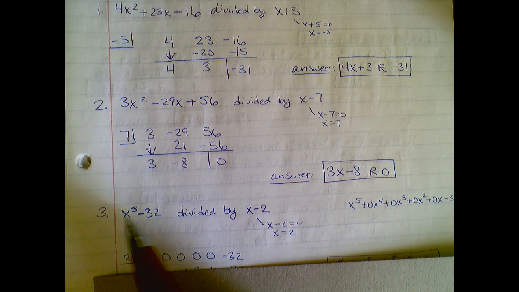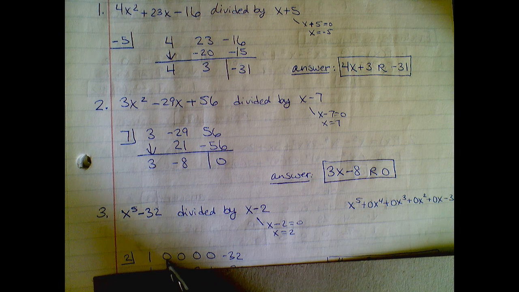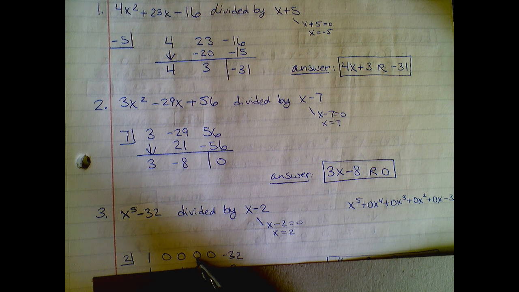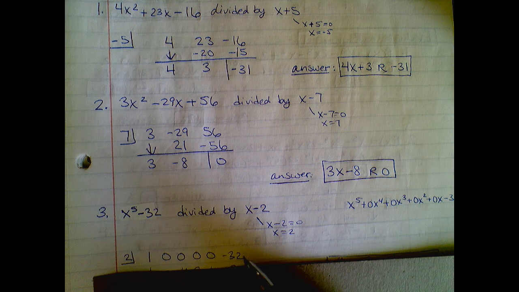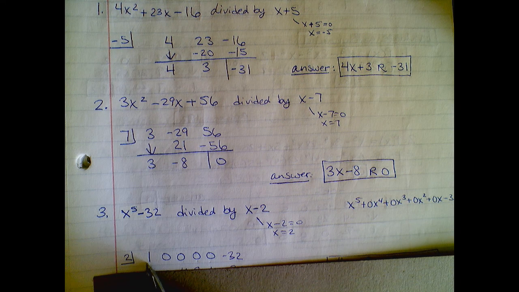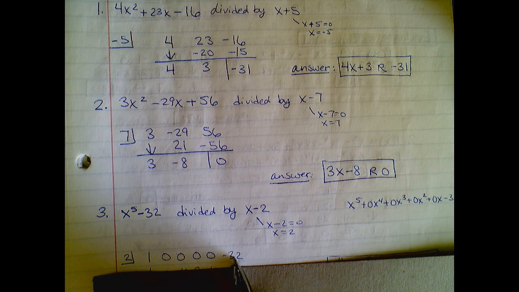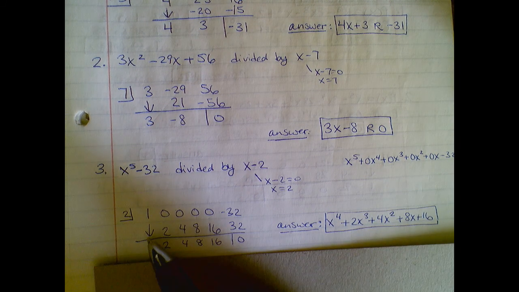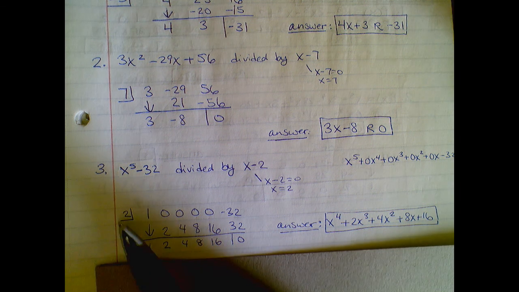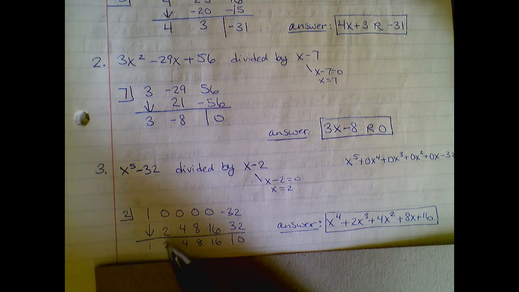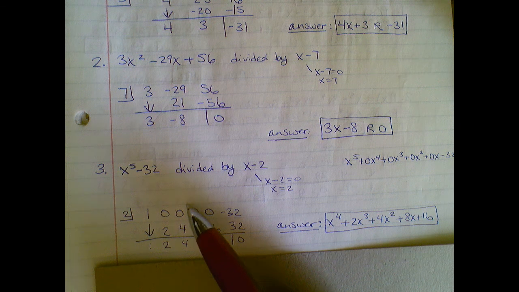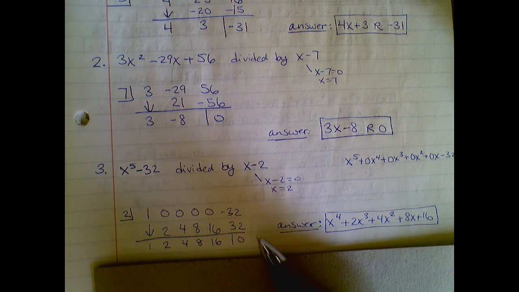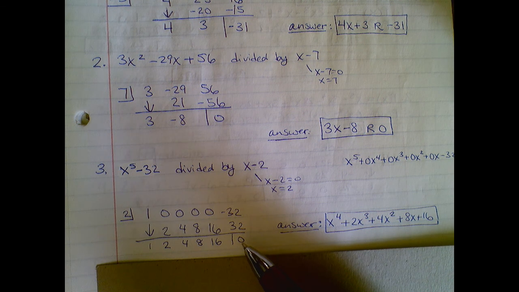So we know that this is x to the 5th power, so we put 1, and then right here it should be x to the 4th, so we put a 0 there, x to the 3rd, put a 0 there, x to the 2nd, put a 0 there, x to the 1st, put a 0 there, and then negative 32. So each place value is accounted for. And then we go through the same process. So we drop that first number, our 1, multiply our diagonals, add our columns. Multiply our diagonals, add our columns. And we keep going through until we're done.